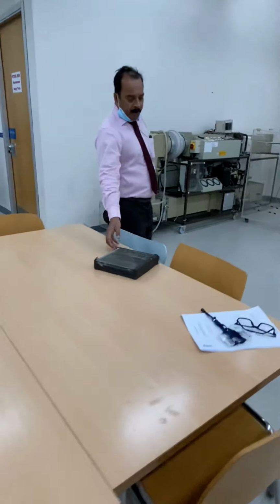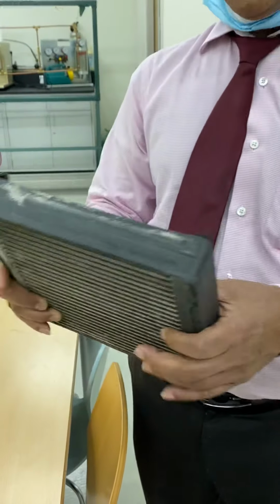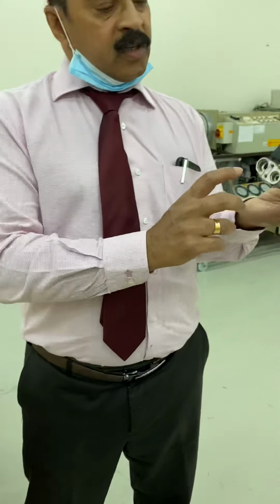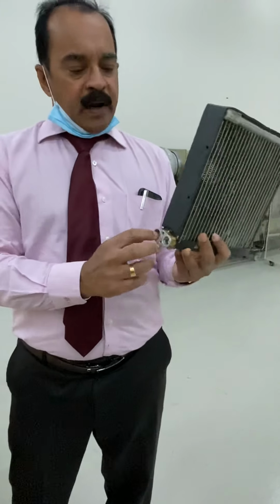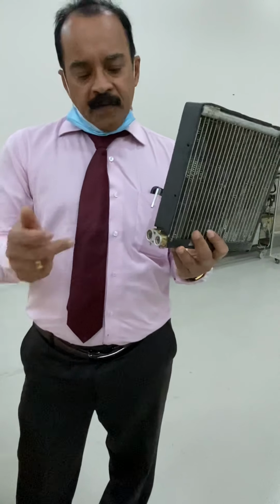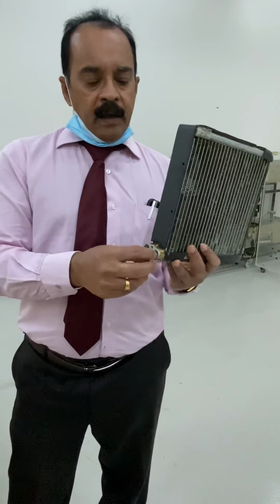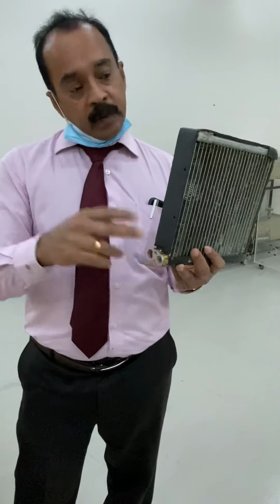This is a simple evaporator. This is a car AC evaporator. This one is very simple, that's why it's a small evaporator. You can see two pipes here. Through the pipes, one is for incoming refrigerant, which is liquid refrigerant at low pressure, and then it comes to the evaporator, exits as low pressure gas, and then goes to the compressor again.